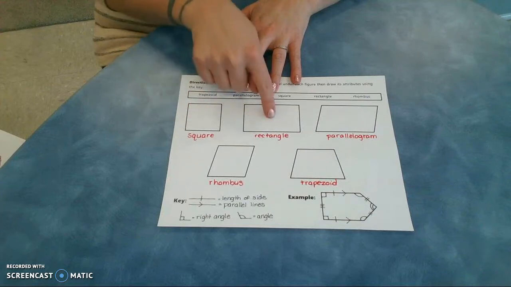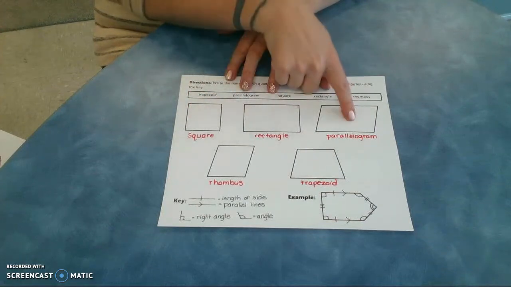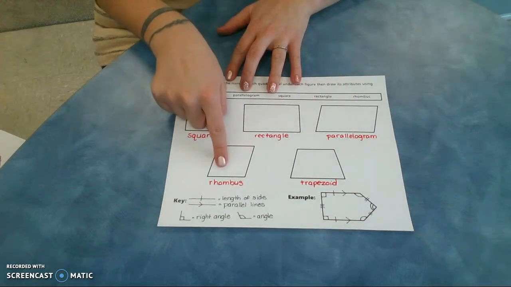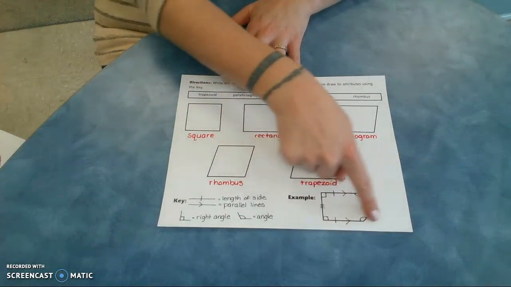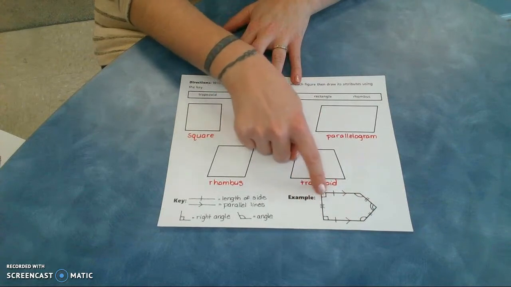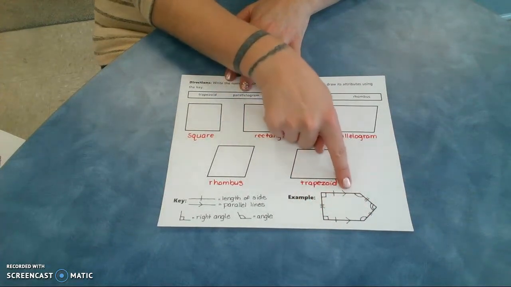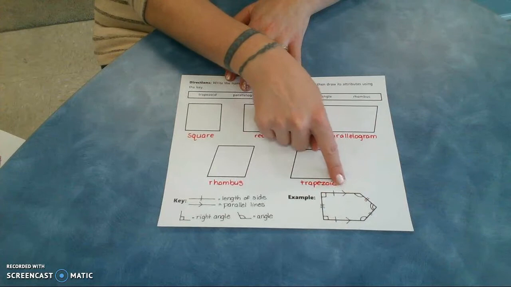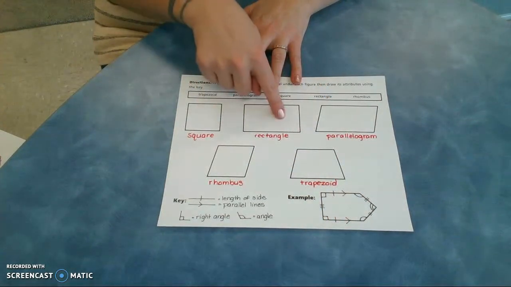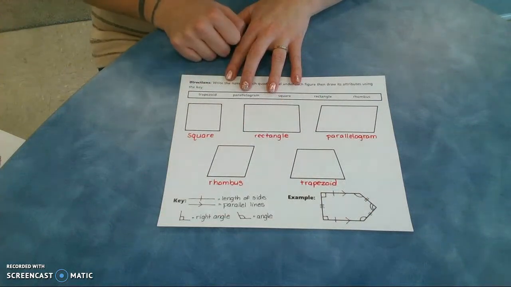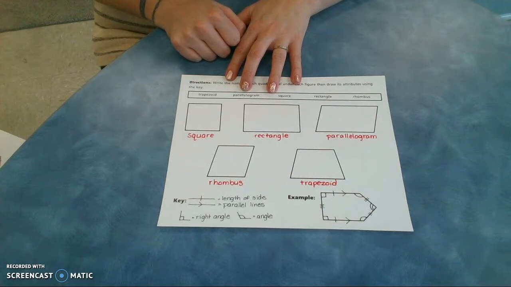Square, rectangle, parallelogram, rhombus, trapezoid. Now you'll notice down here we have an example with all these different symbols drawn on this trapezoid. We are actually going to draw each of these symbols on our other quadrilaterals to define their attributes. We're going to start by looking at the length of each side.